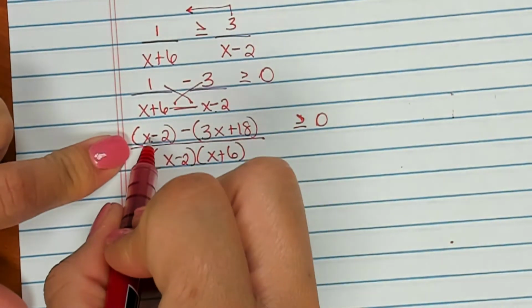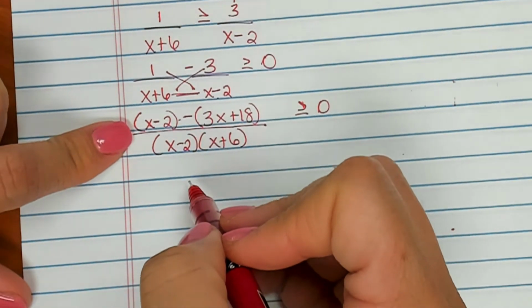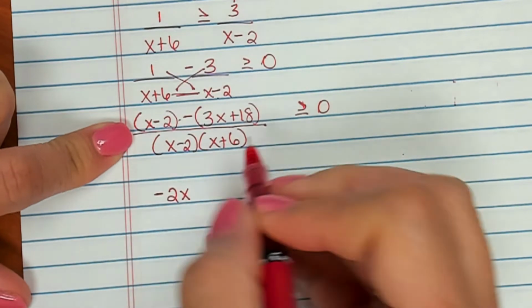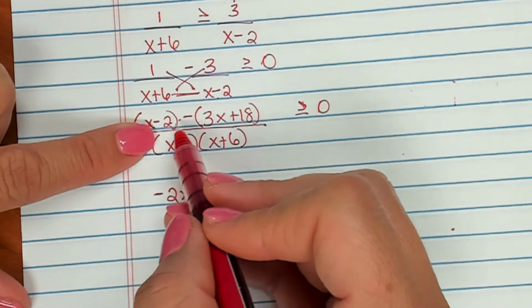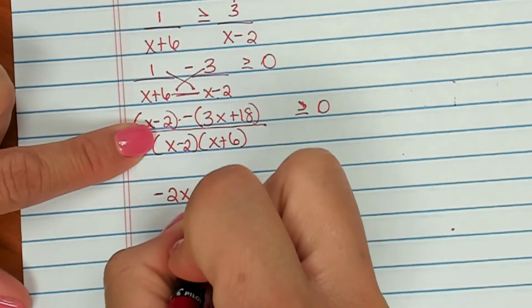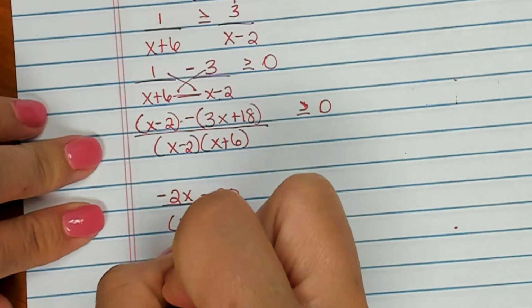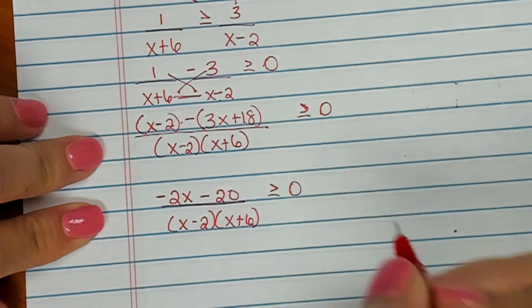I have x minus 3x, which leaves me with negative 2x, then negative 2 minus 18 leaves me with negative 20, divided by x minus 2 times x plus 6, greater than or equal to 0.